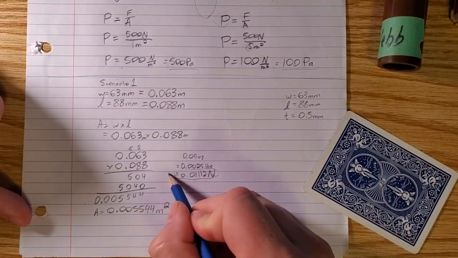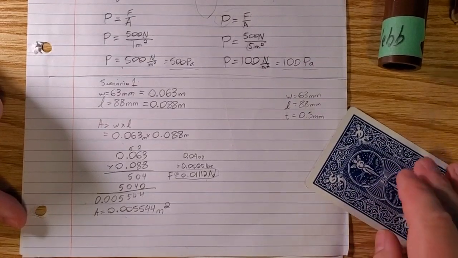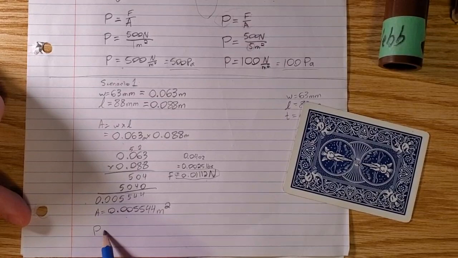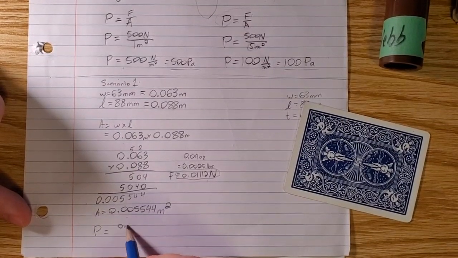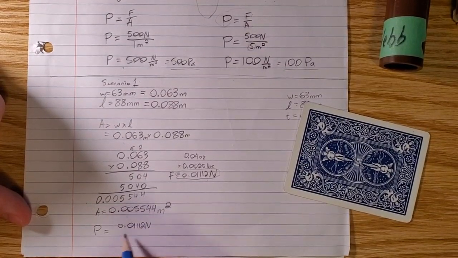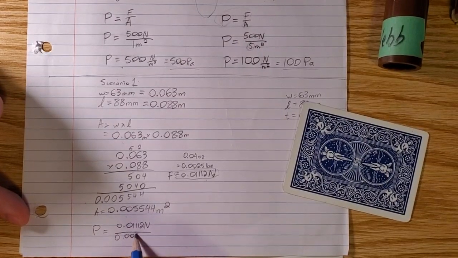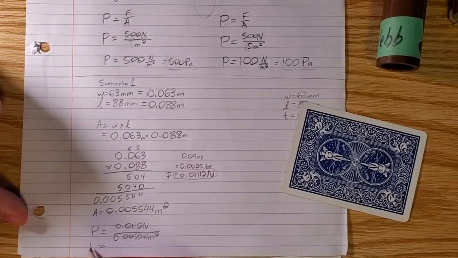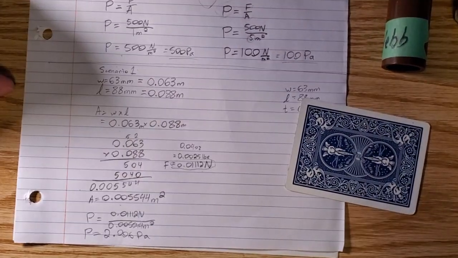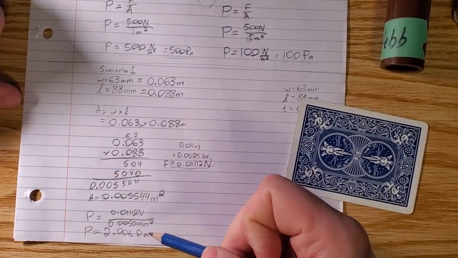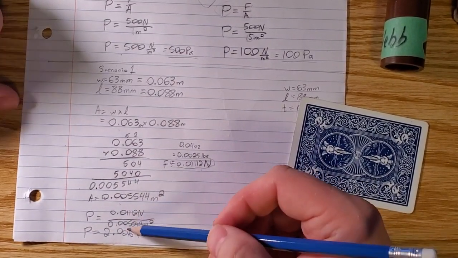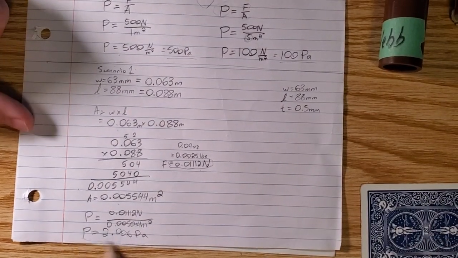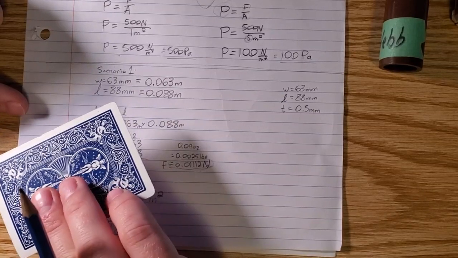So if we know then that is our force, right? Our force down that this card was applying to the water. So then we know our pressure is going to be 0.01112 newtons divided by 0.005544 meters squared. And we're going to end up with our pressure. And when we do that math, we end up with 2.006 pascals, or newtons per meter square, whichever you write. So that's the pressure that we had when the card was flat.